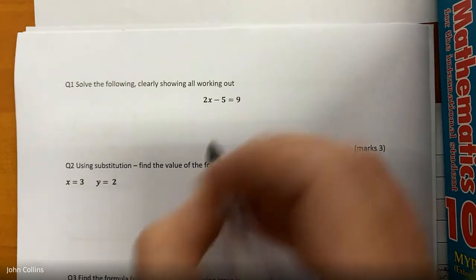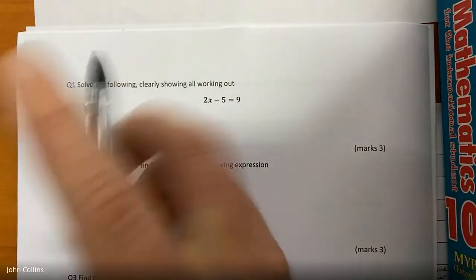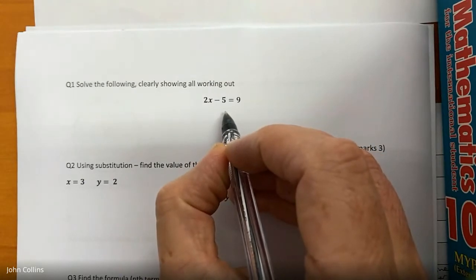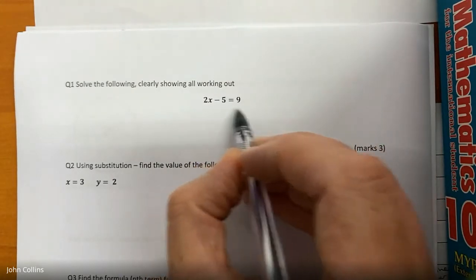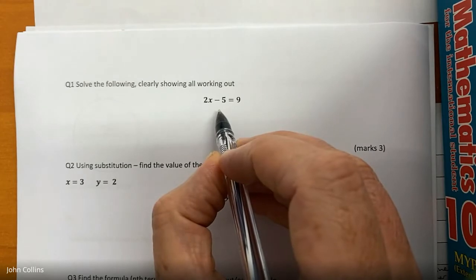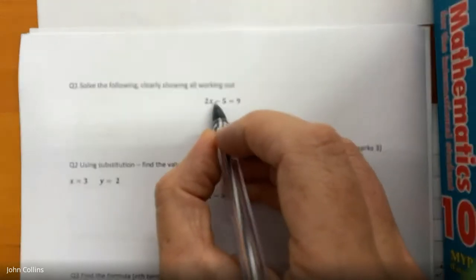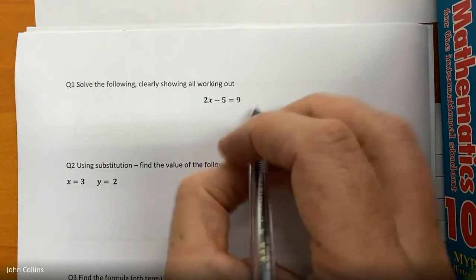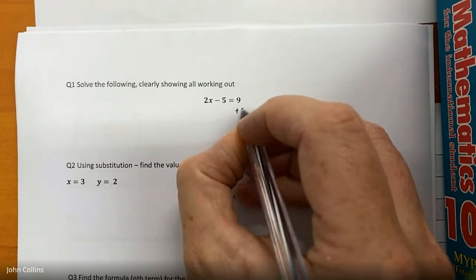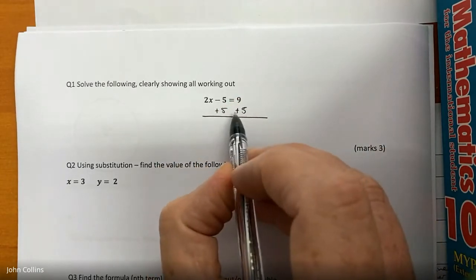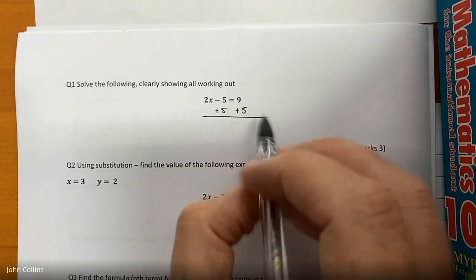Okay, so let's have a little look at the method that I would use. You can have your own method here. I think it's a good idea to balance the equation when we do adding and subtracting to one side. So I don't want this -5 here. I kind of want it over here. So I'm going to add 5 to this side and add 5 to this side. So I've kept the equation balanced, means I haven't changed it. I'm just going to add 5 to both sides.